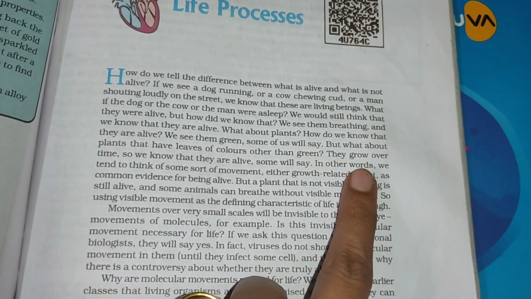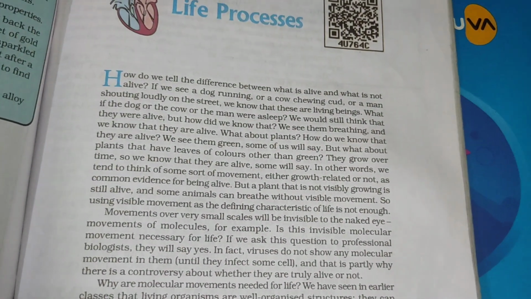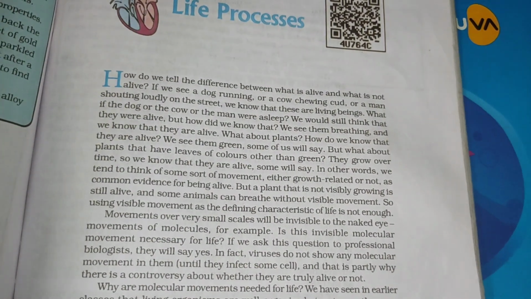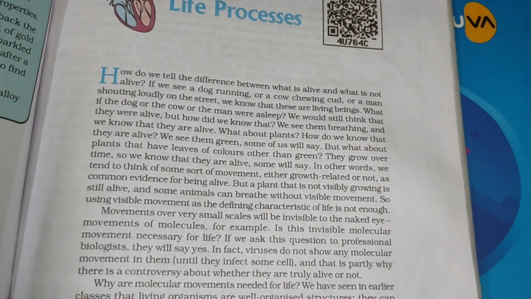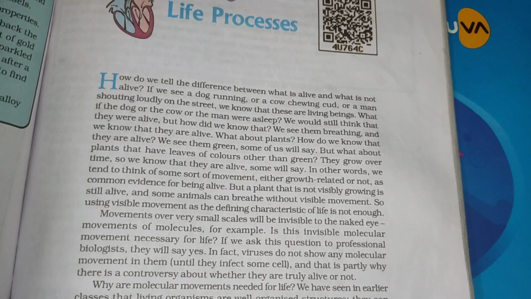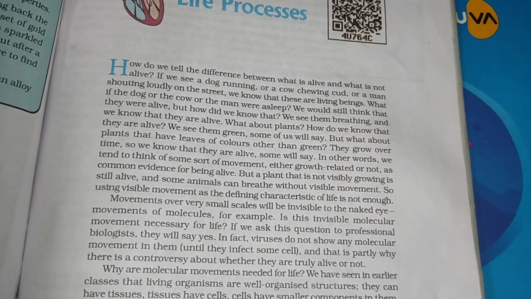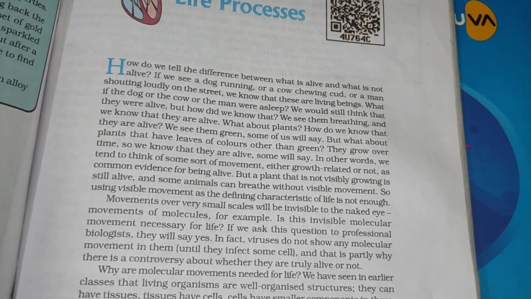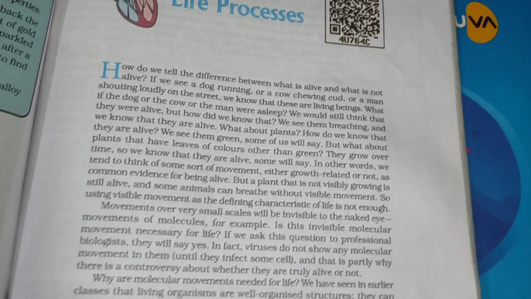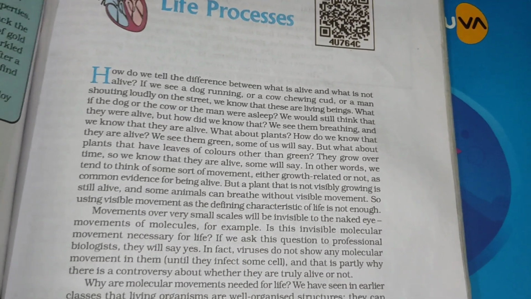Then they grow over time. After some time, they will be growing, and they will show some sort of movement, or growth, to show that they are alive. So if we see all these changes, we can say it is alive. But if visible movements are not there, then we may think it is not living.